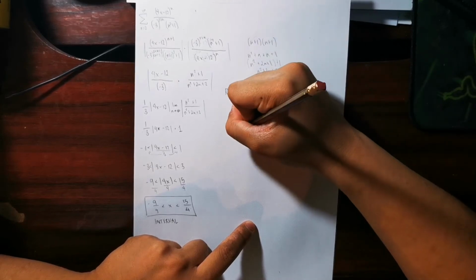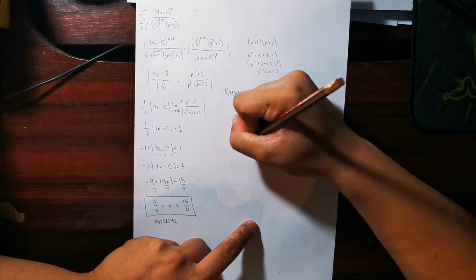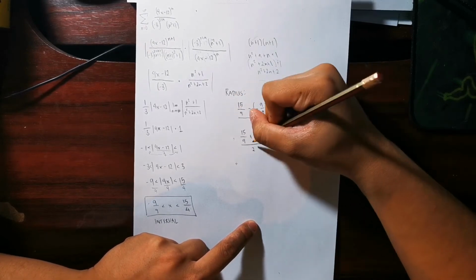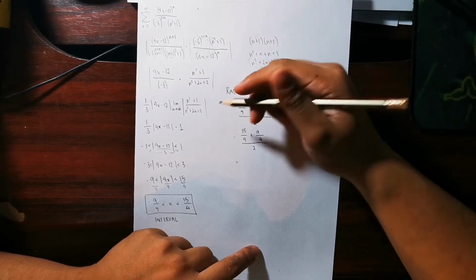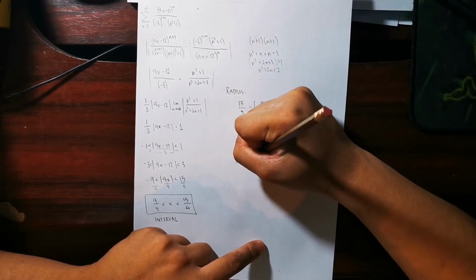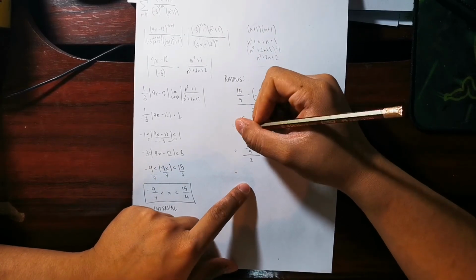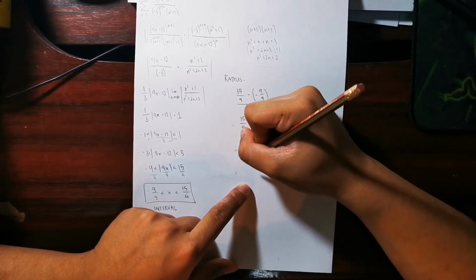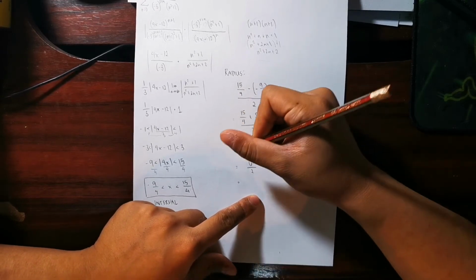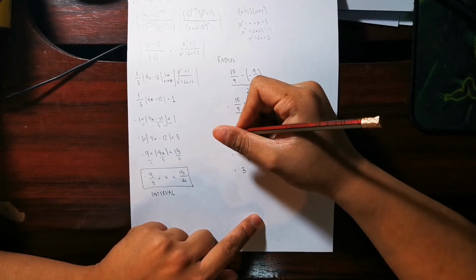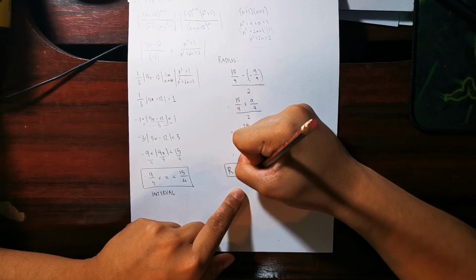We will be left with 15 over 4 plus 9 over 4, over 2. If we add both these terms, we're left with 24 over 4 over 2. We'll be left with 6 over 2. So therefore, 3 will be our radius.